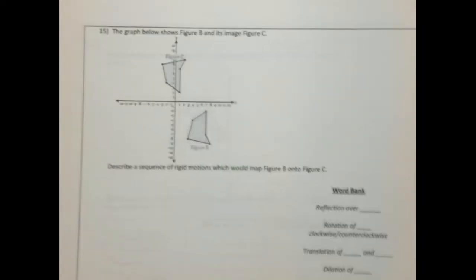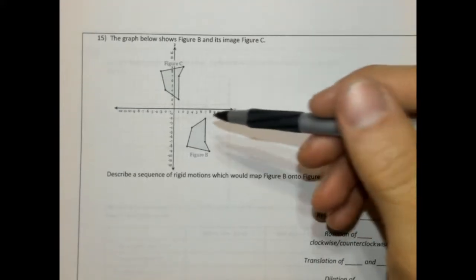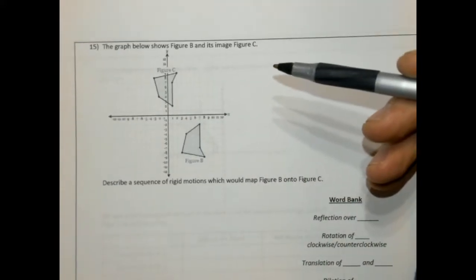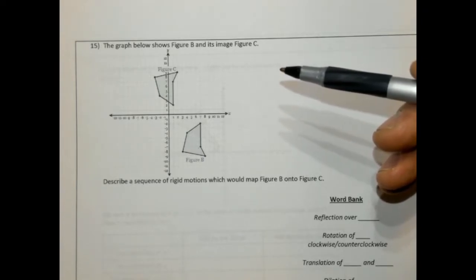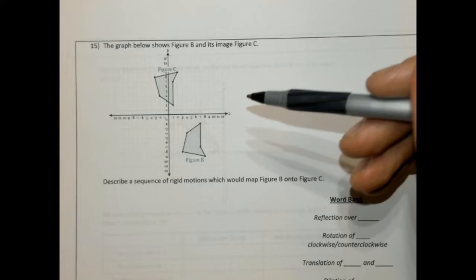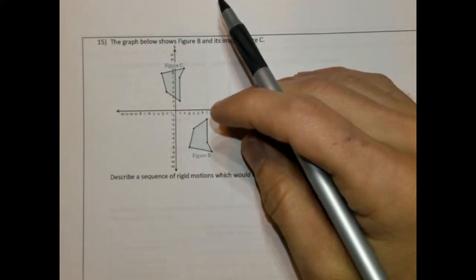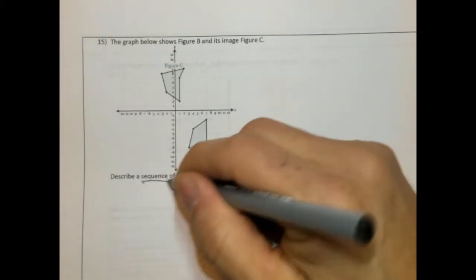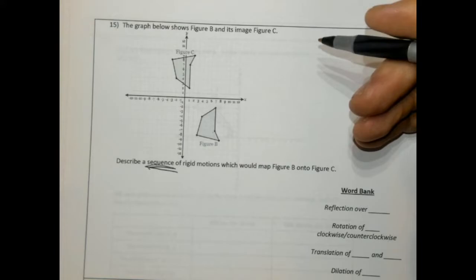All right, number 15. The figure below shows figure B and its image, figure C. Describe a sequence of rigid motions that would map figure B onto figure C. So how can we get from here to here? That's what it's asking us to do. You can tell that it's not just one. It says a sequence, which means it's a composite. We're doing more than one.